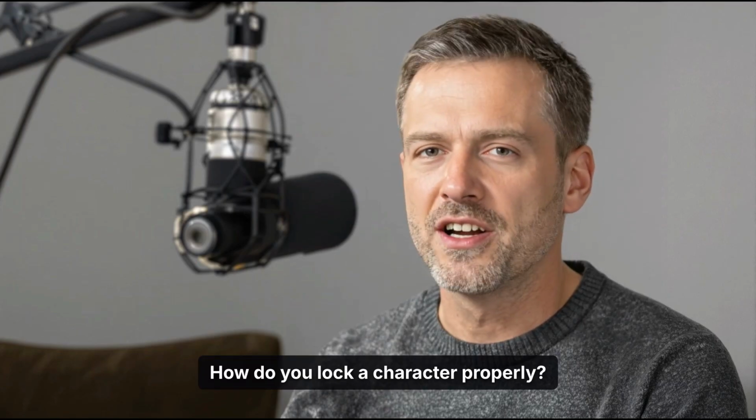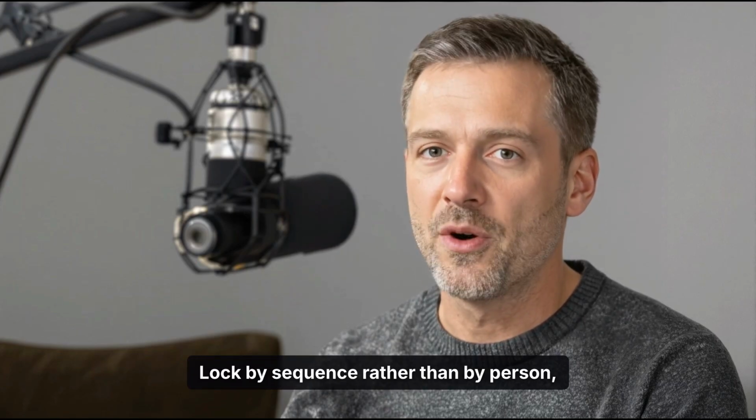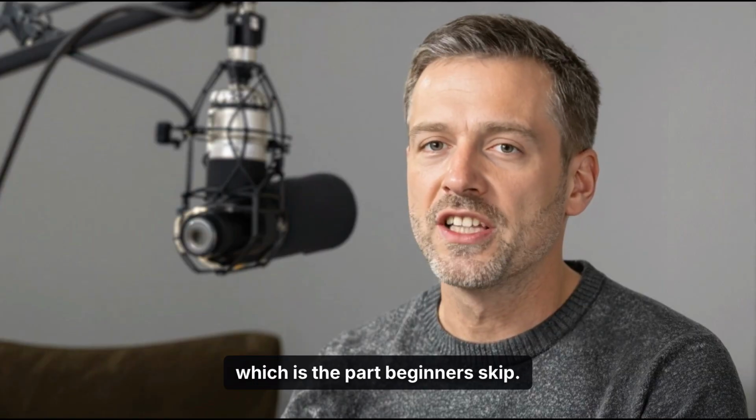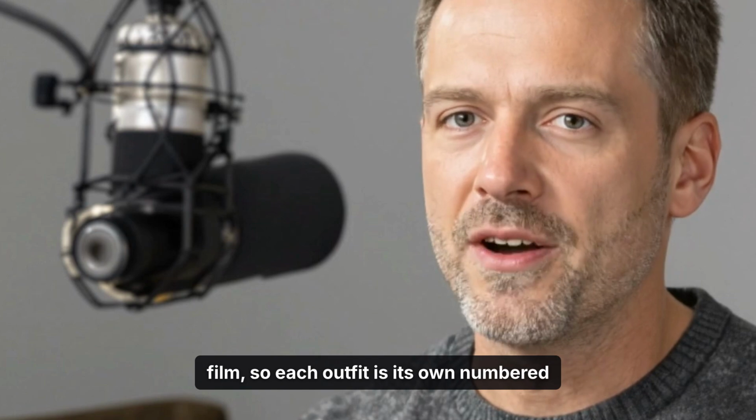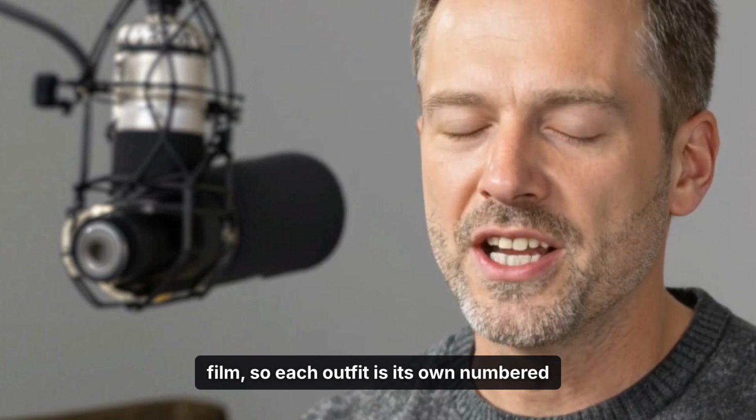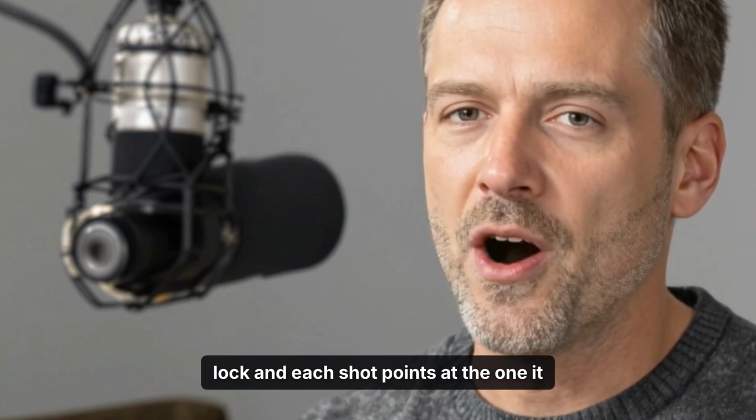How do you lock a character properly? Lock by sequence rather than by person, which is the part beginners skip. Daniel appears in 2 outfits across the film, so each outfit is its own numbered lock, and each shot points at the one it needs.